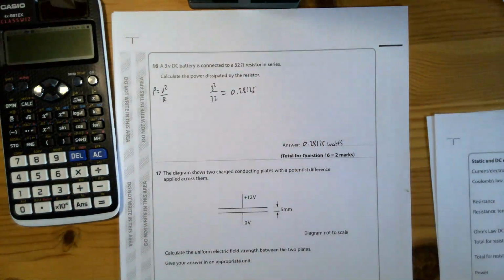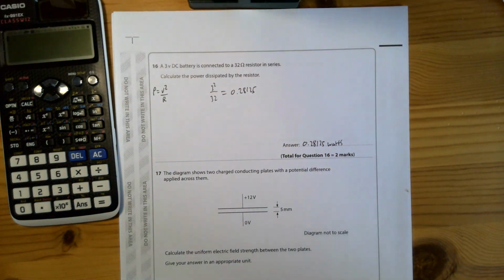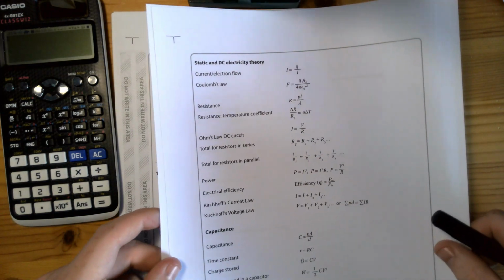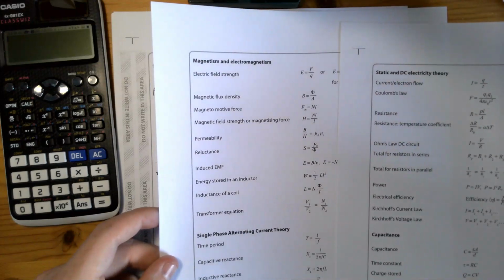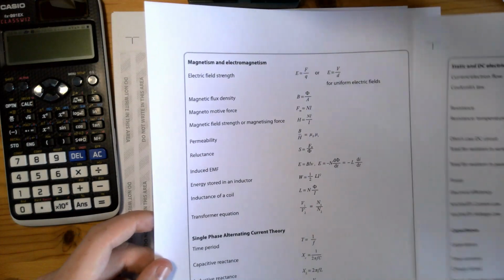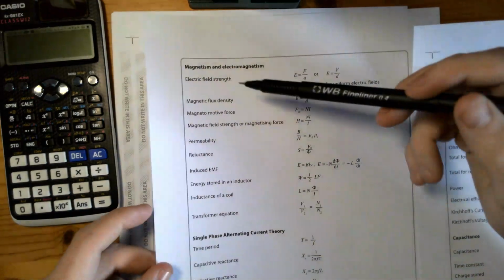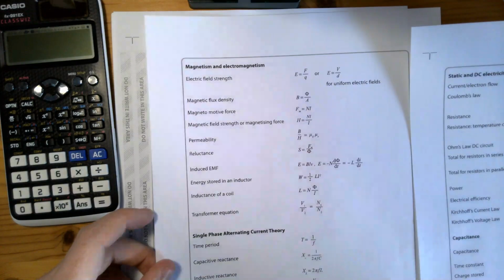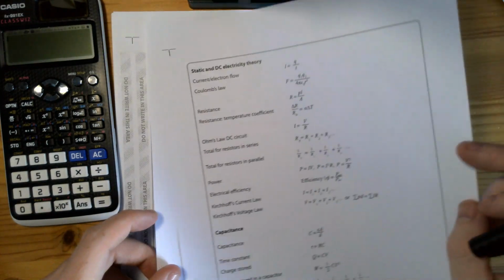So, because I know it is a capacitor of sorts, I need to probably look in the capacitor section. In fact, no, it's going to be in the, is it? Ooh, I might be a bit lost.